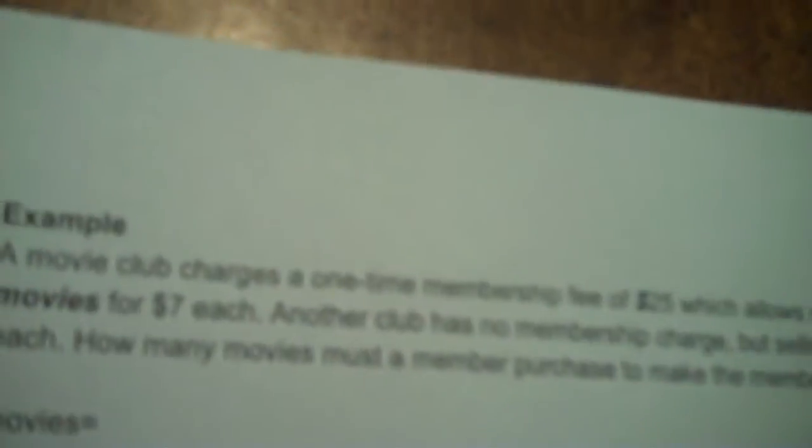But on this problem, ladies and gentlemen, we're comparing two things, okay? So we need two tables, two XY tables. Just read it, because you got one club, you got another club. So dollars is your Y, and then movies is your X. Okay, so here's club number one.